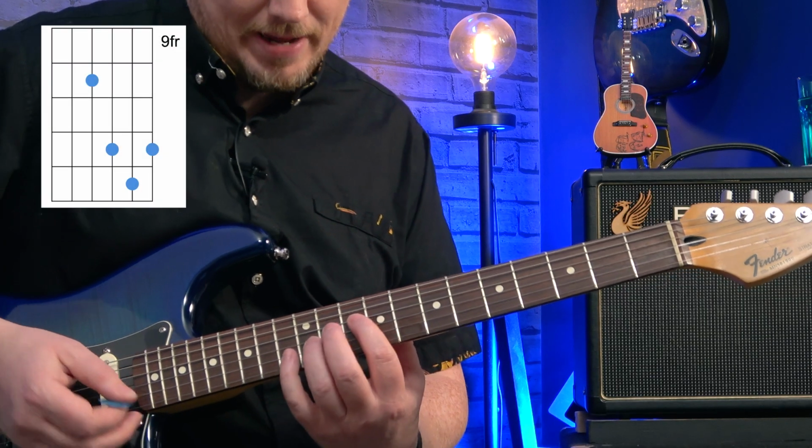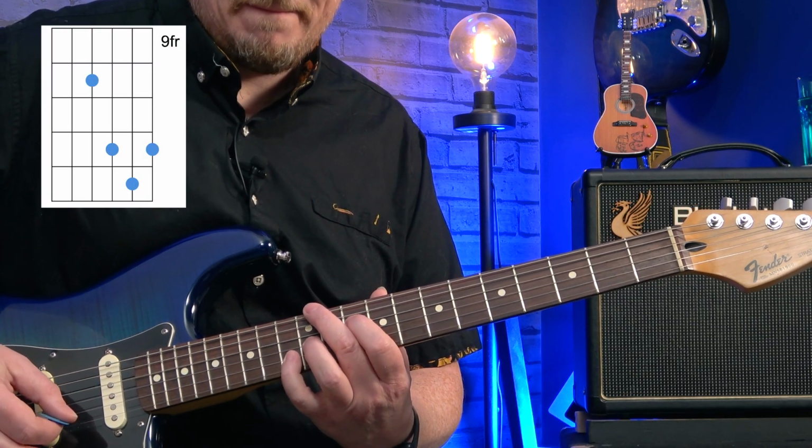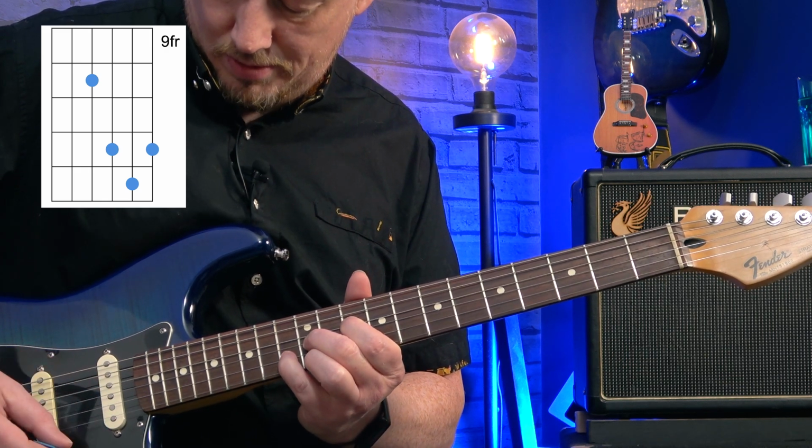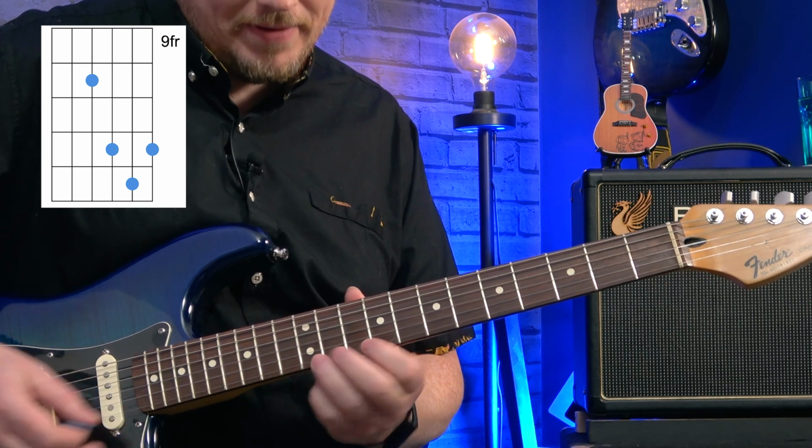Okay, the D shape then, this one here, or to play its full chord, and the shape that goes with this.